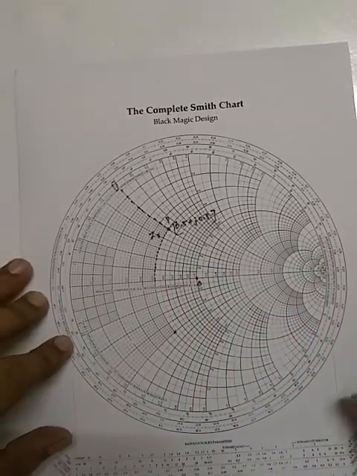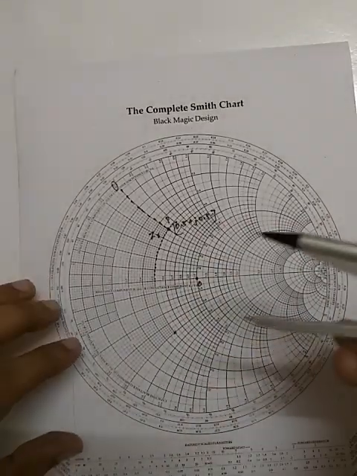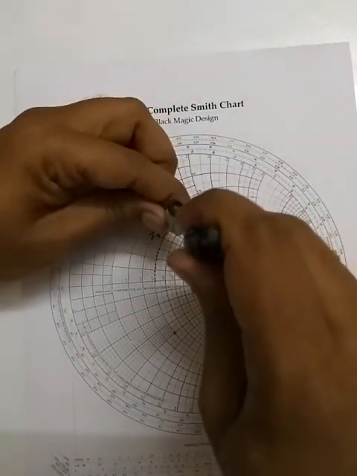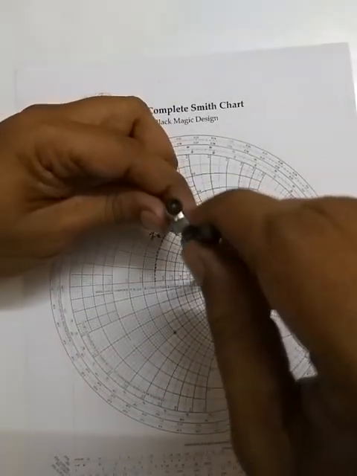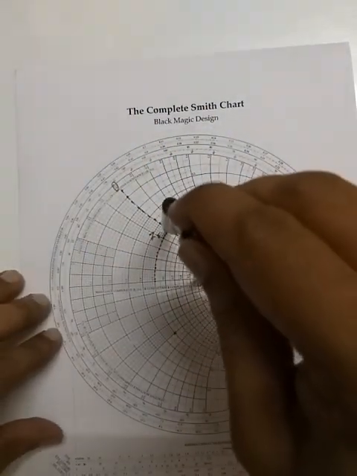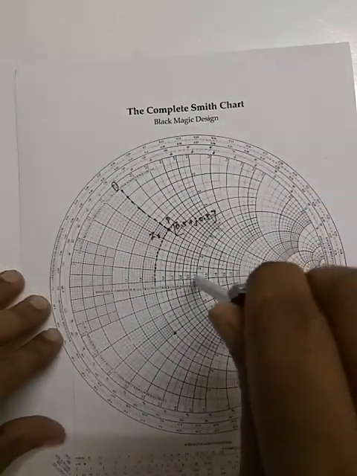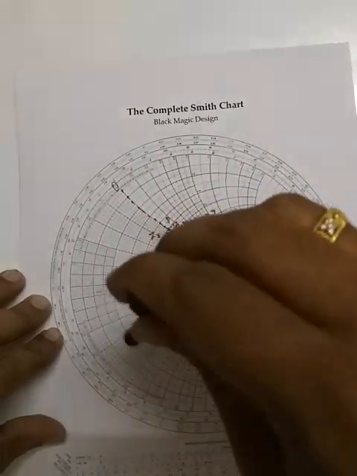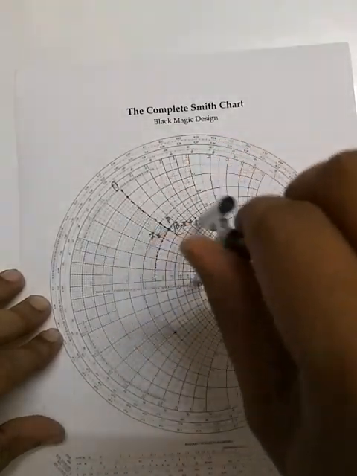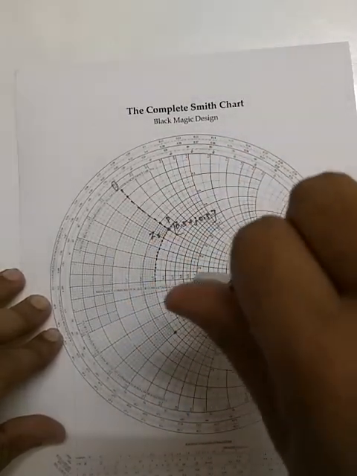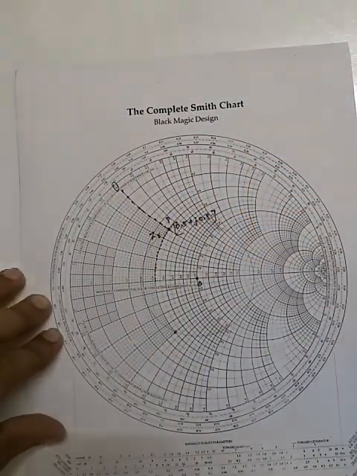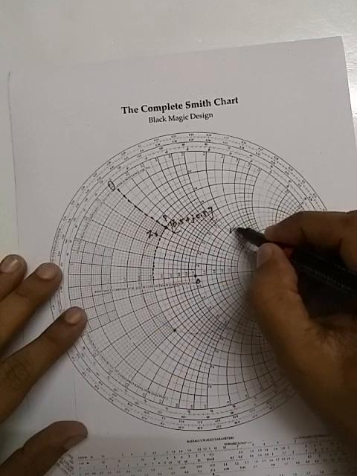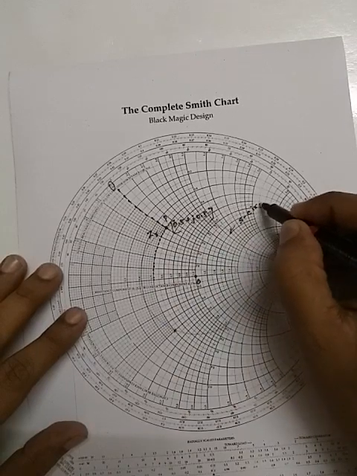The next step to solve this problem is, with OP as radius, draw a circle. So with OP as radius, I have drawn a circle. This circle is also called the S circle.